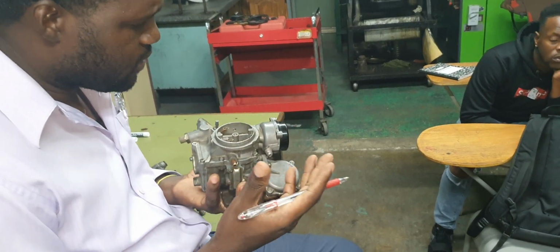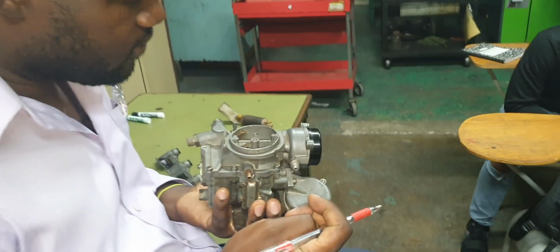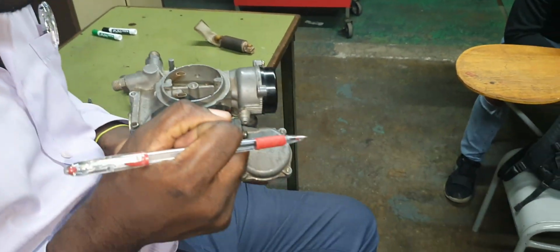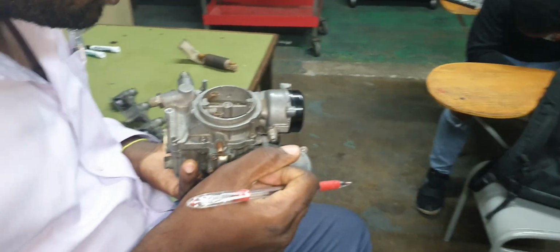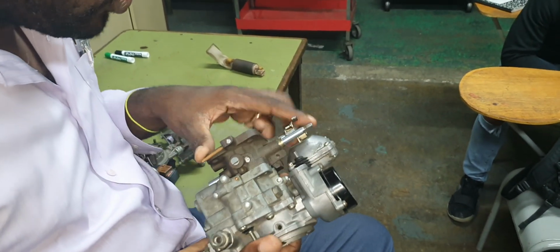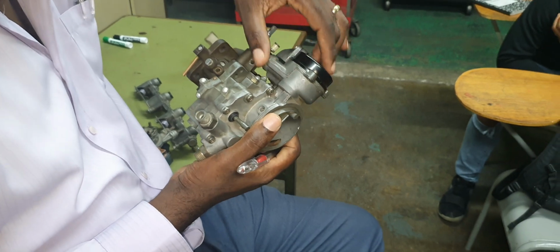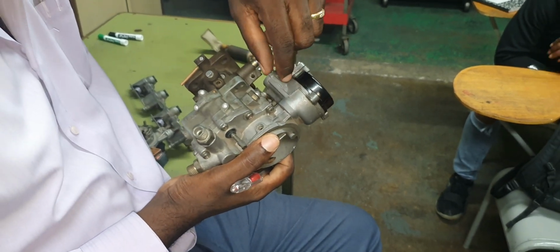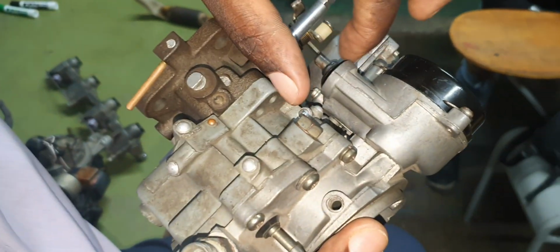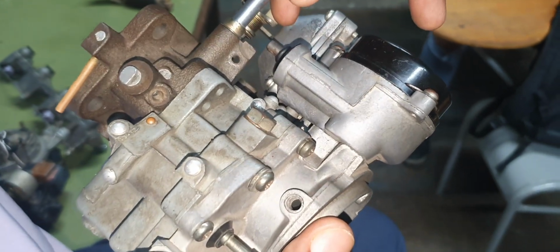So we have 3 types of chokes technically. Some of them are mechanically controlled with a lever. Some chokes now actually work with coolant. So coolant goes to the choke plate, runs to the carburetor or the throttle body, and operates the cold start valves. And this is what we call an electronic control choke.